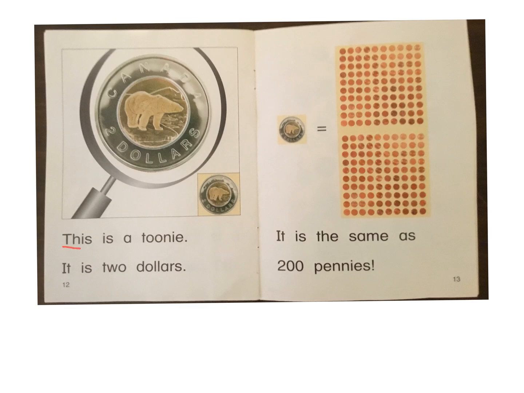This is a toonie. It is $2. Good. Now, do you see the number 2 on the toonie? Yes. Can you circle it? Excellent. So the toonie actually has the number 2 on it. The toonie says $2.